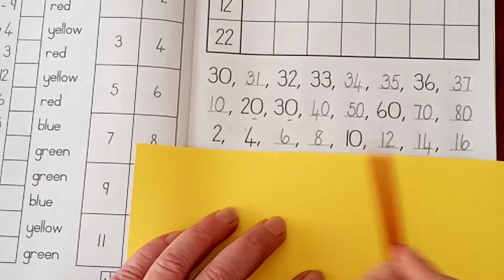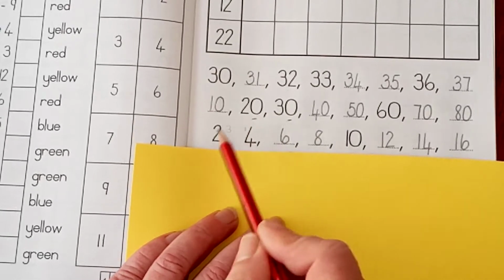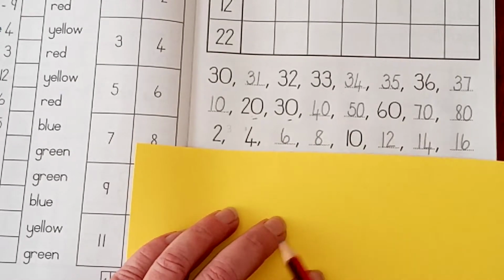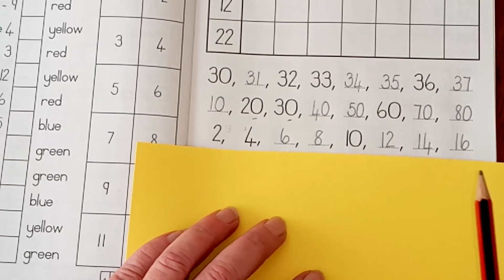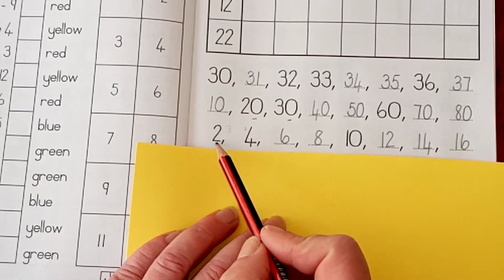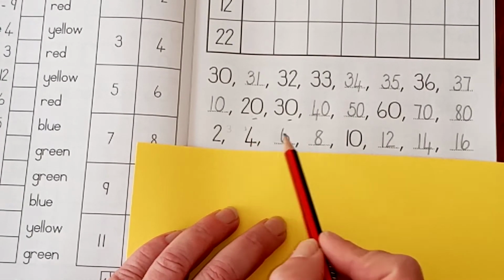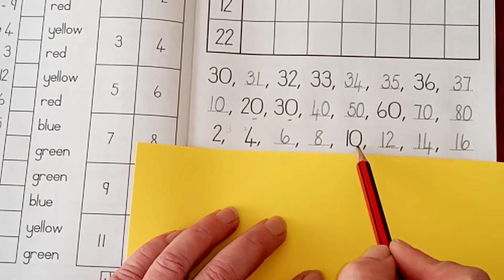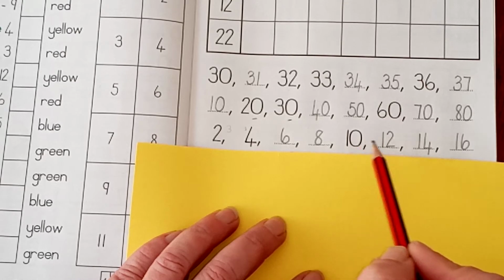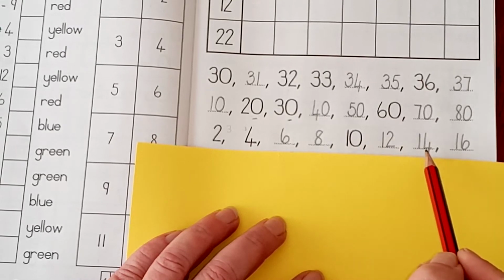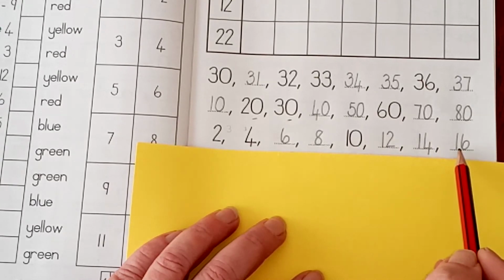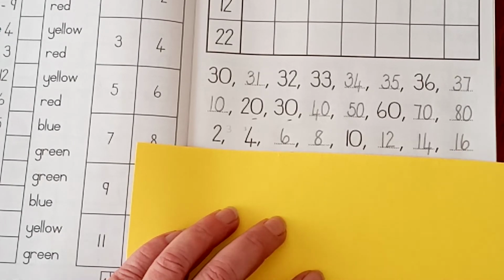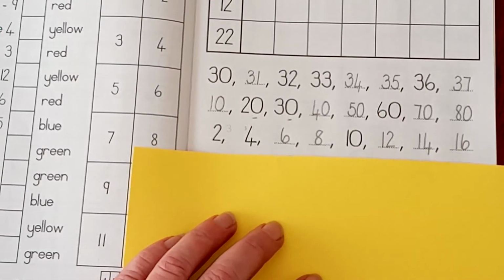And then are we going forwards or backwards? So we found out the pattern is counting in twos. So let's count. 2, 4, 6, 8, 10, 12, 14, 16. Right, good job.